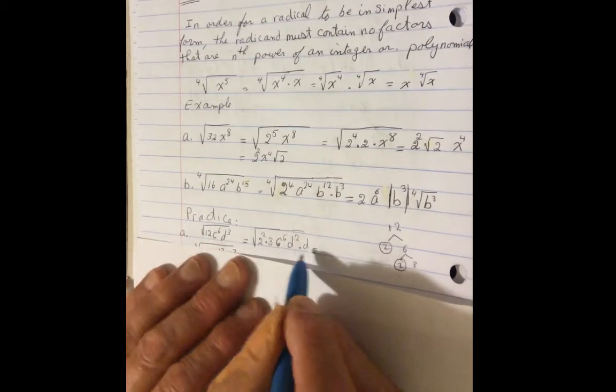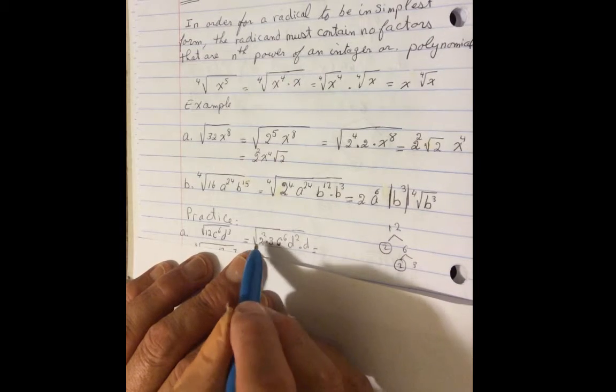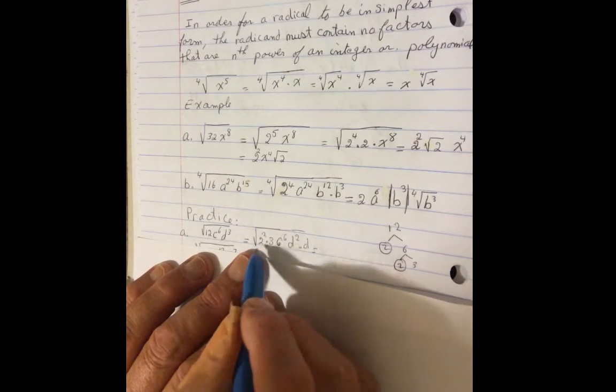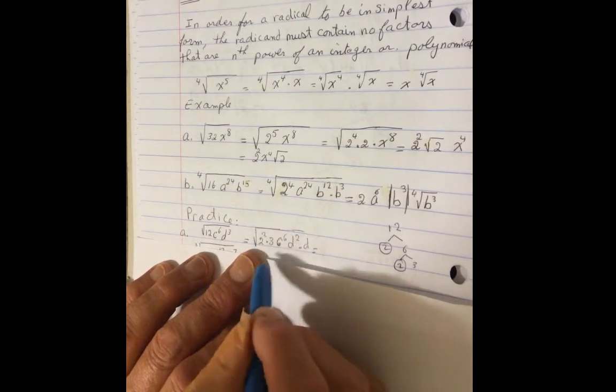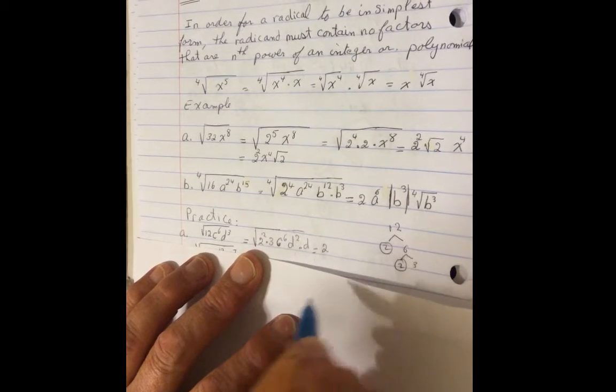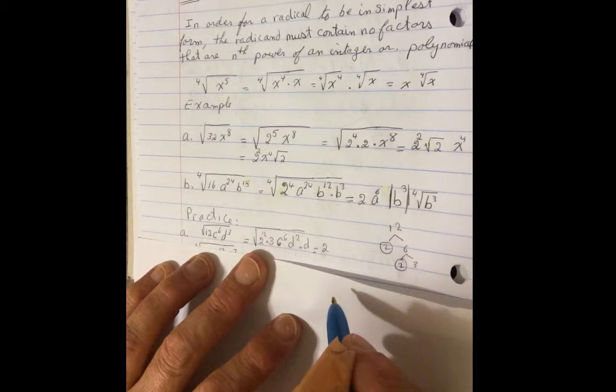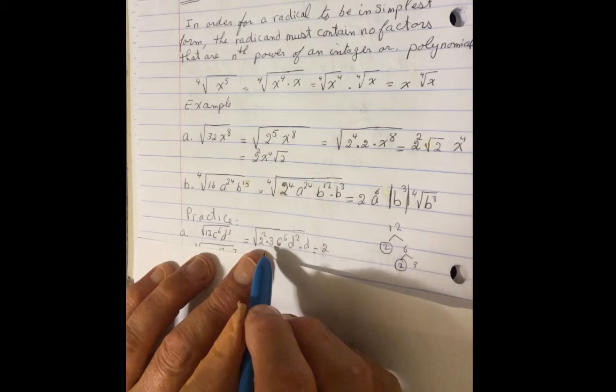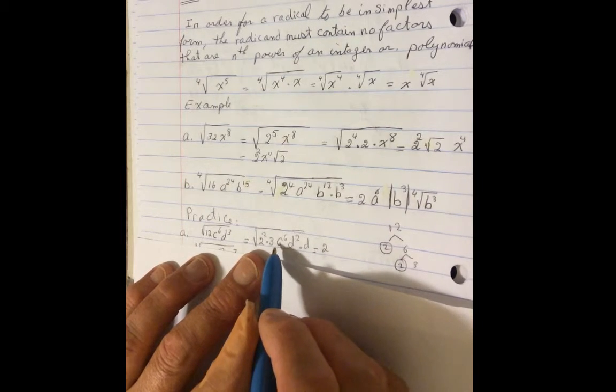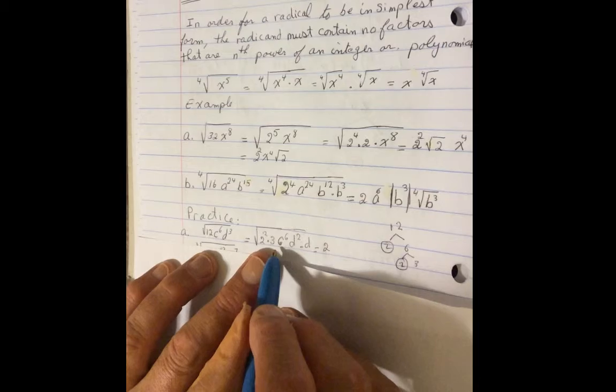Then we get the answer. We get the square root of each one of these. 2 power 2, when I find the square root, I just divide that by 2. So it's going to be 2 power 1. The 1 is invisible. 3 doesn't have a square root. So 3 is going to stay inside the root.